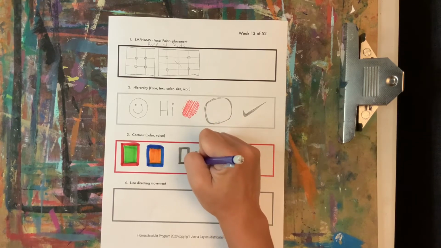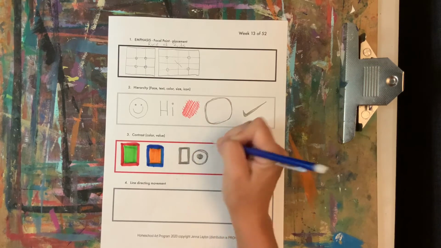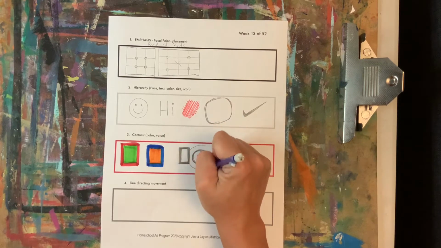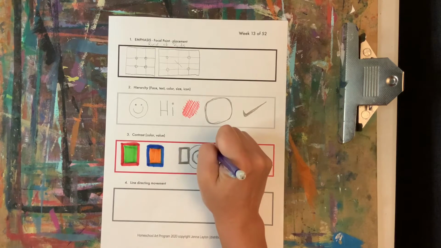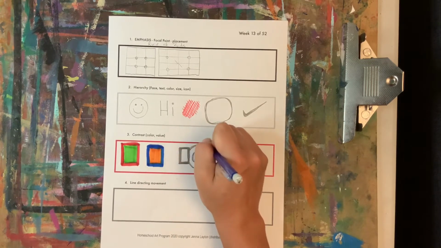Bullseye or targets. So if you want something to stand out, you can circle it.